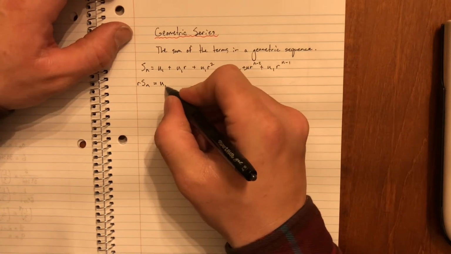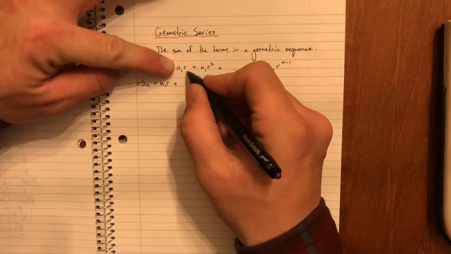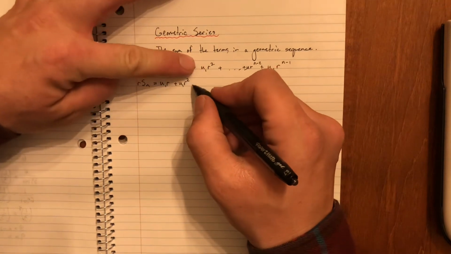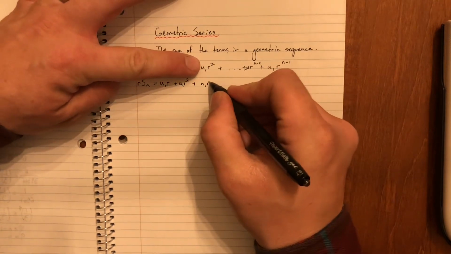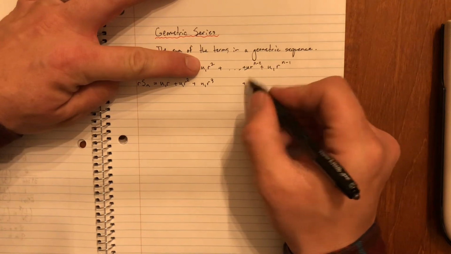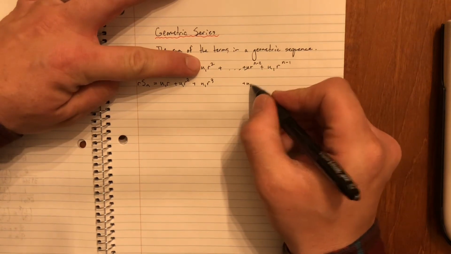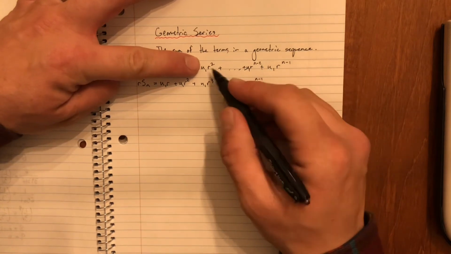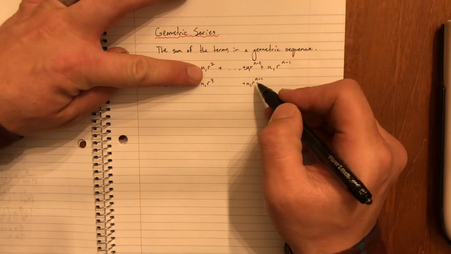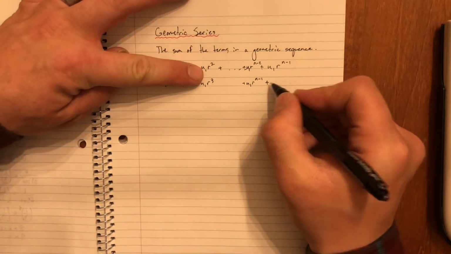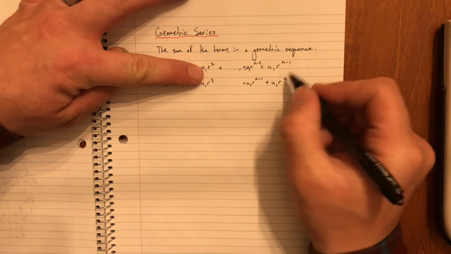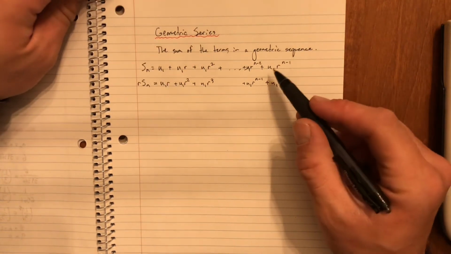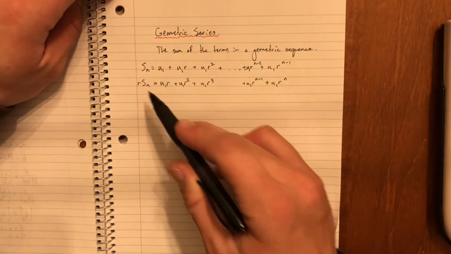So this would be u1r. This term will be u1r times r, which will be u1r to the power 2. Basically, this exponent is just going to go up. So this is u1r to the power 3. And this exponent's going to go up too. So this is u1r to the power n minus 1, because n minus 2 turns to n minus 1. And my last term turns to u1r to the n, because n minus 1 increases to n.